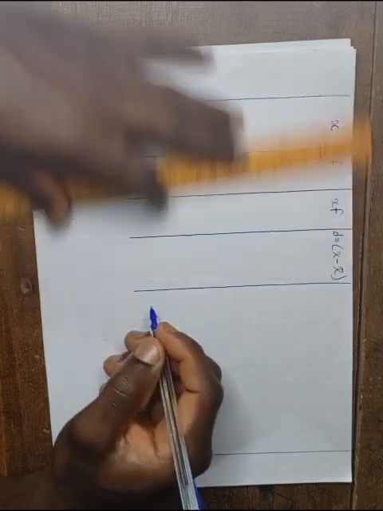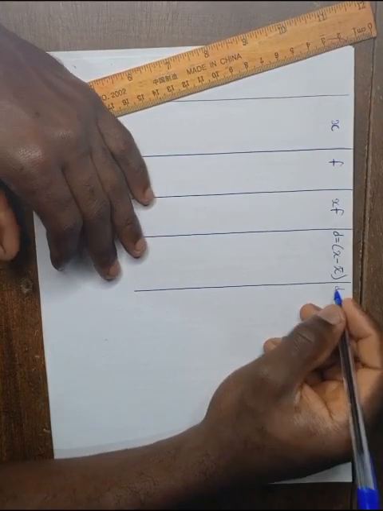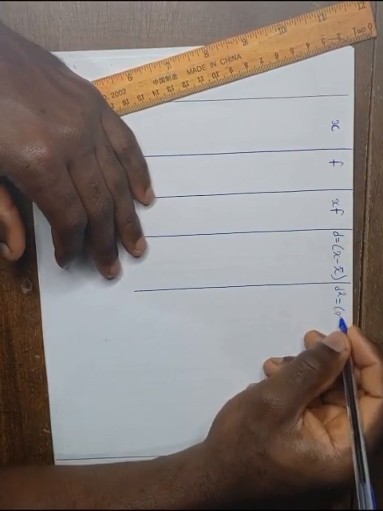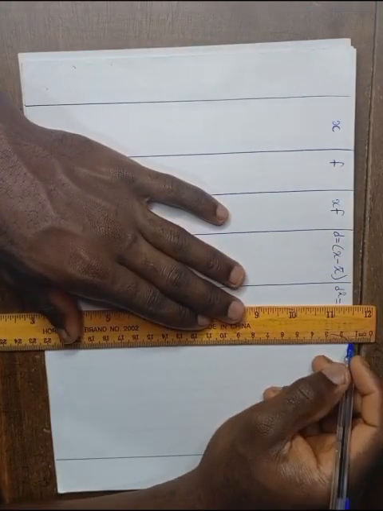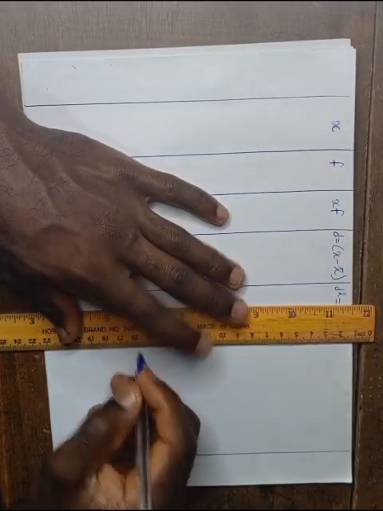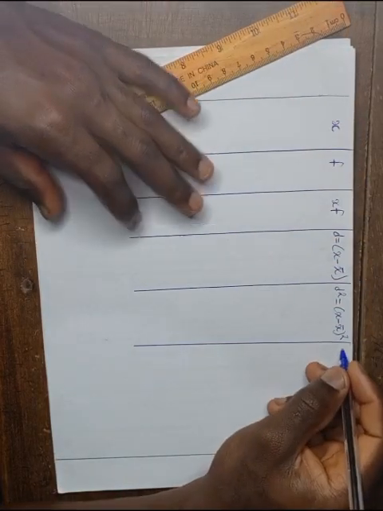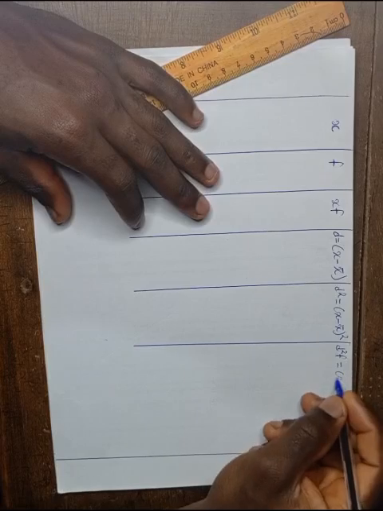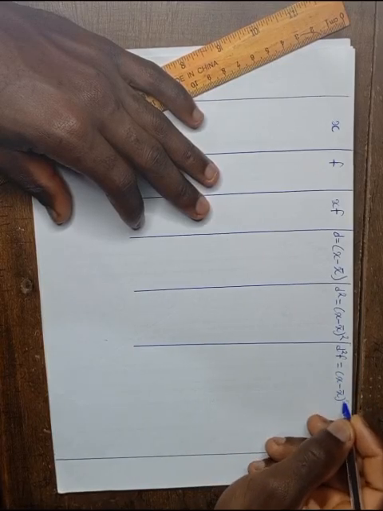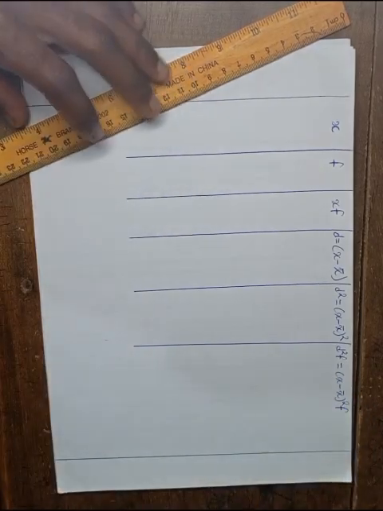Next, we need the deviation squared, X minus X bar squared. Then next, we need the deviation squared times the frequency, which is simply equal to X minus X bar squared times F.